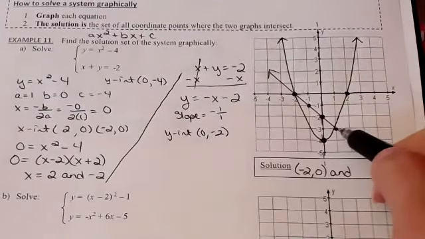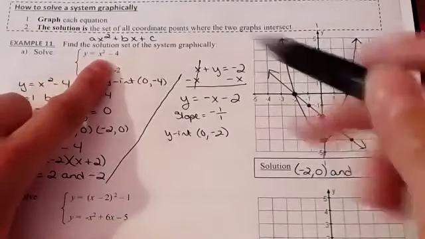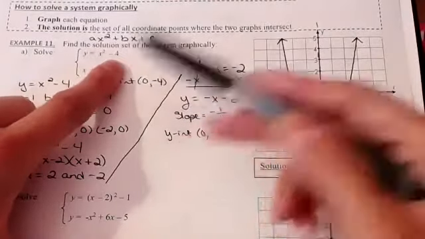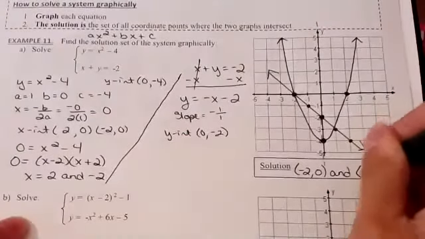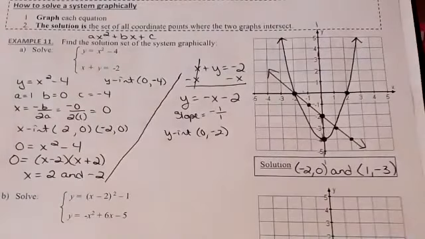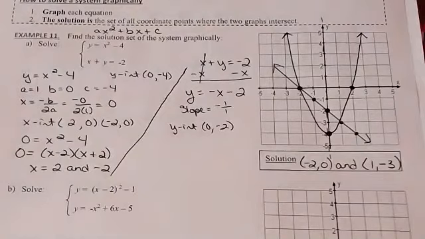So what I would do is test 1, -3 in my first equation. So if x is 1, 1 squared is 1 minus 4. 1 minus 4 is -3. 1, -3 is in fact a solution. So we just want to make sure that what we see on the graph is actually what's happening. Okay, any questions on the way in which I graphed part A?